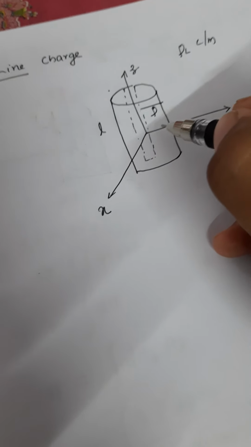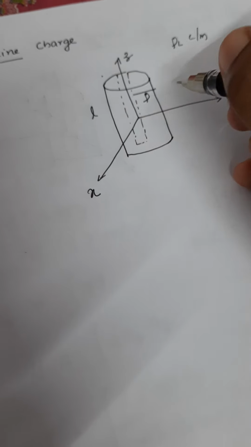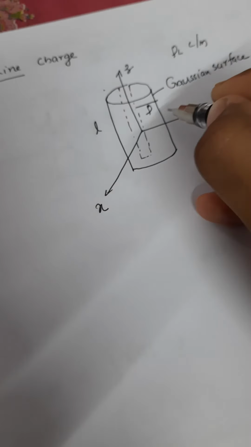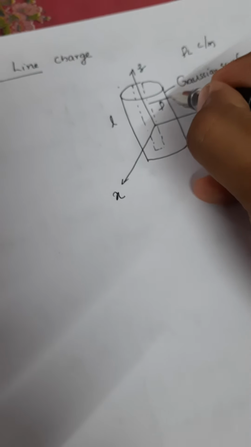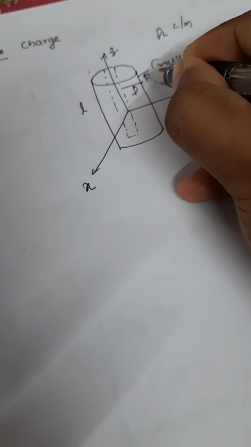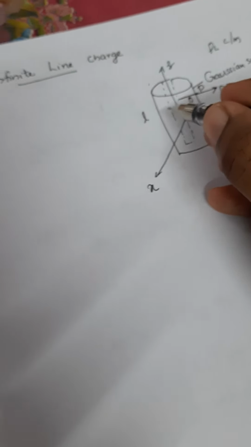This is point P. This flux density D we have to find at this point P, which is at a distance rho meters from this linear charge.